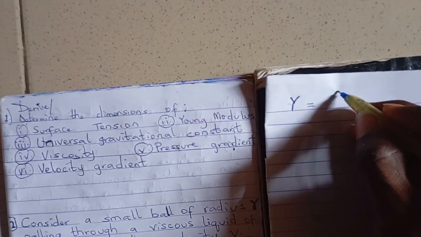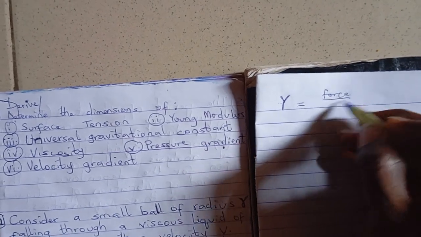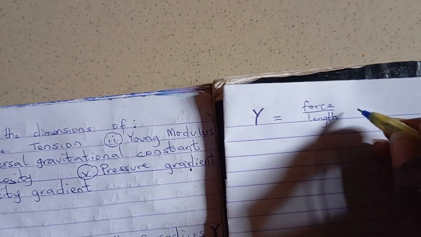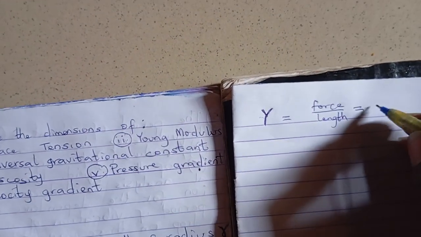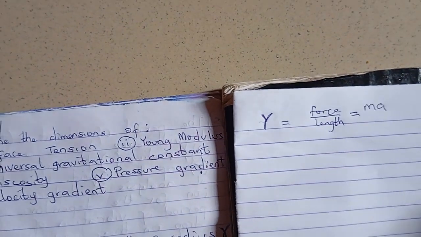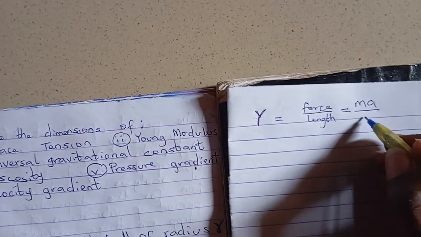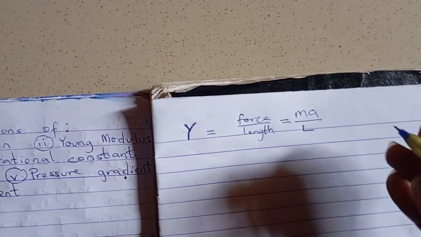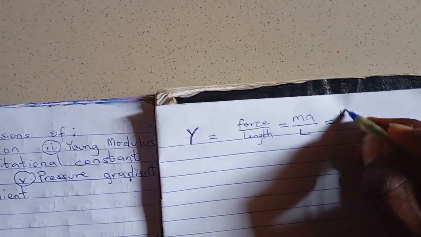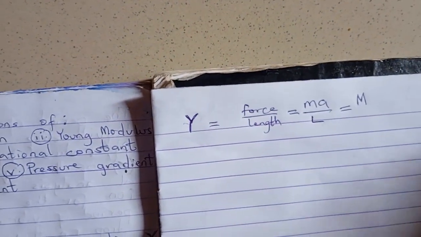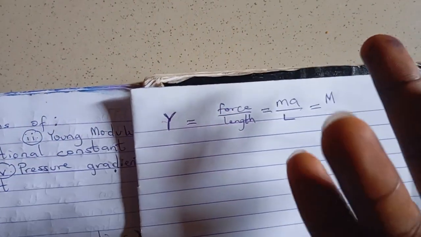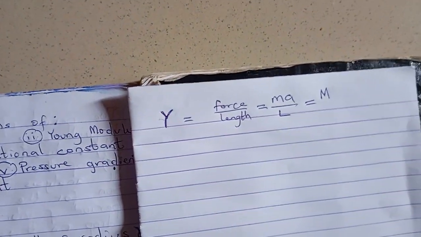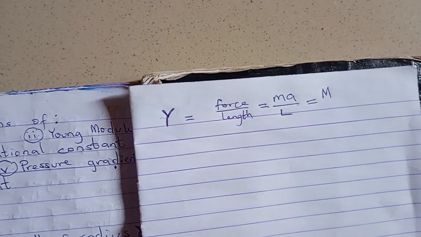And we say that surface tension is the ratio of force to length. So force over length is surface tension. And we remember that from Newton's second law, force is equal to ma, length is L. So by method of dimensional analysis, mass remains mass, because dimension is the measurement of physical quantities using mass, length, and time. When we get to thermodynamics, we now add three more, which is current, amount of substance, and temperature.